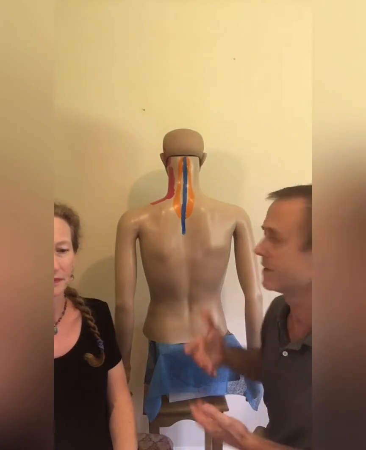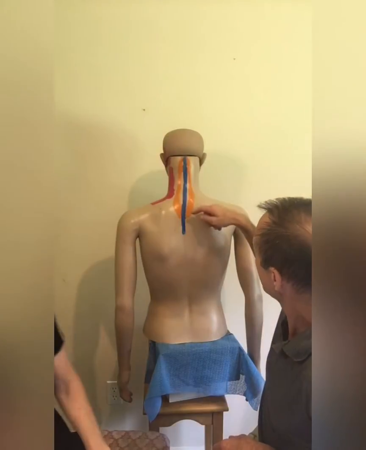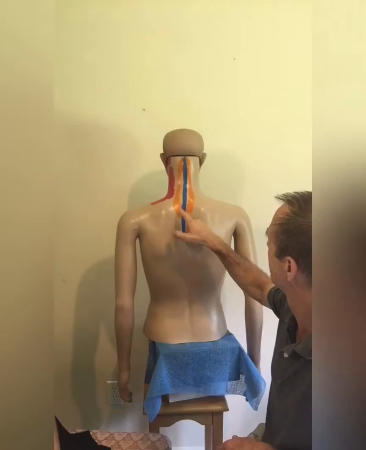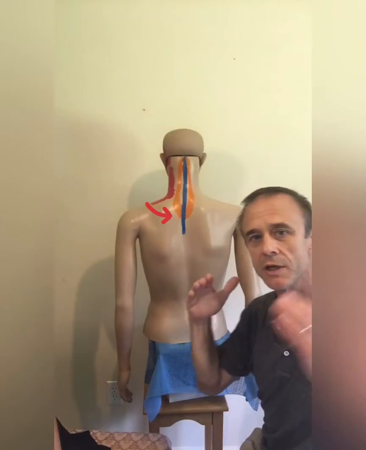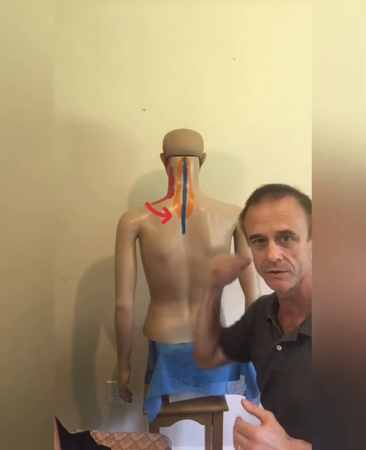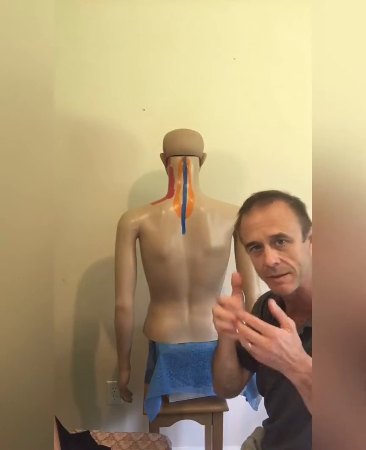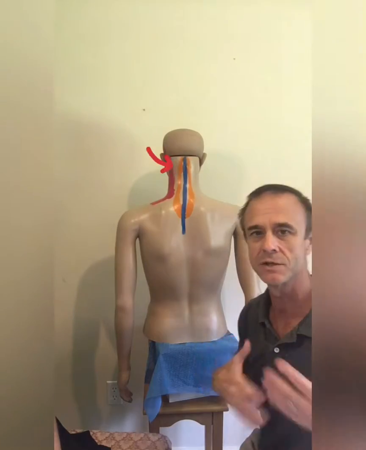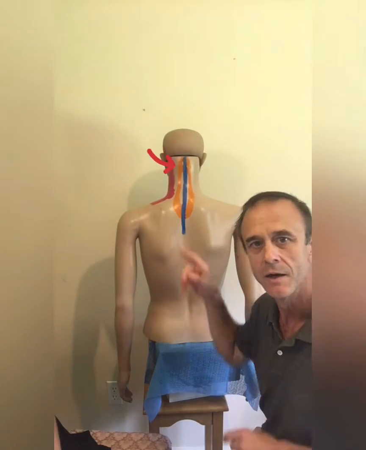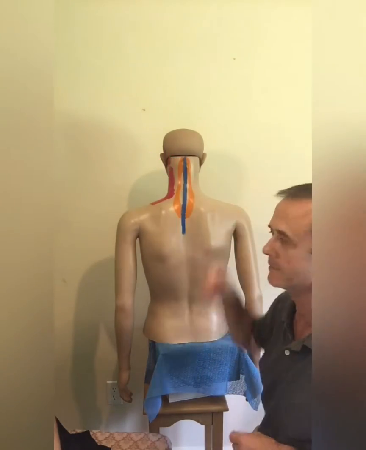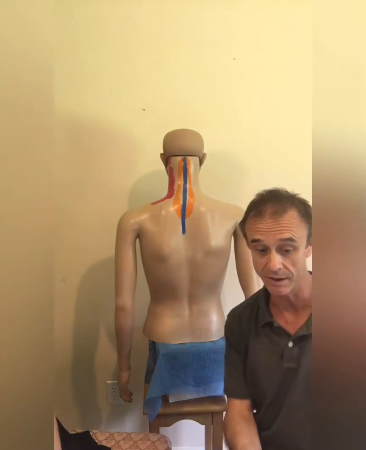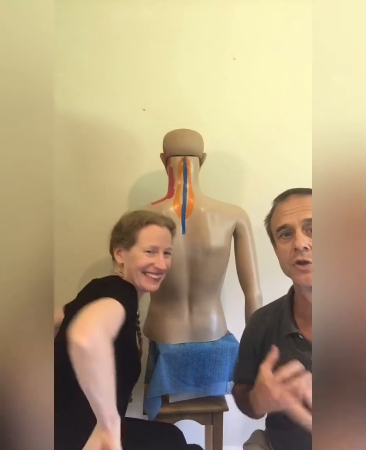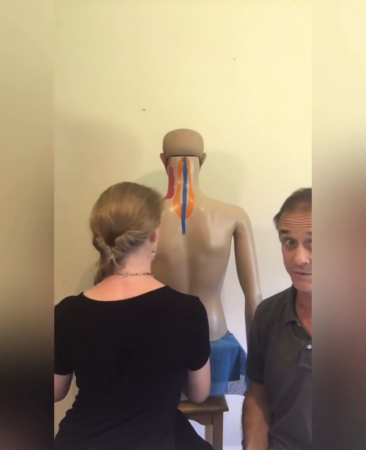Splenius cervicis is on the back of your neck. It comes out of the cervical spine just below the top of your shoulder blades, runs all the way up the back of your neck, and then attaches into the upper parts of the side of the cervical spine, right up in here. So that's the location of Splenius cervicis. And then Christina's going to show you how you can find it on yourself. It's a very difficult muscle to find.